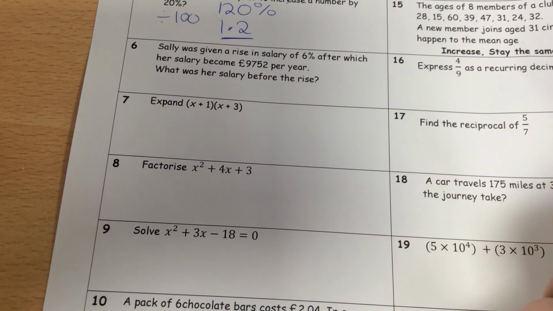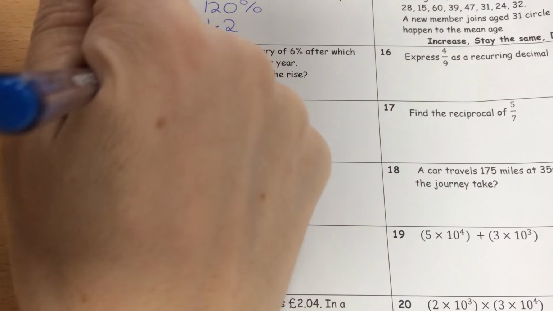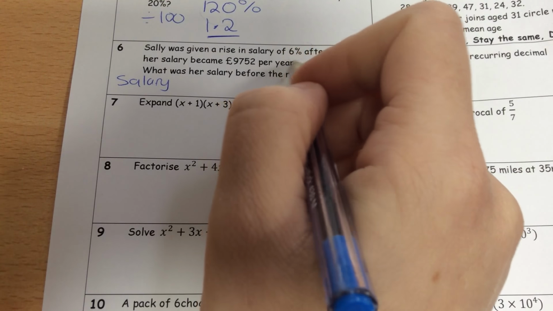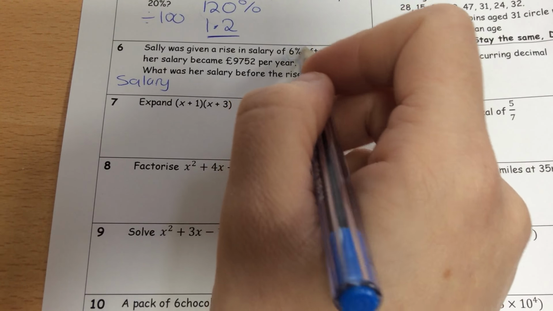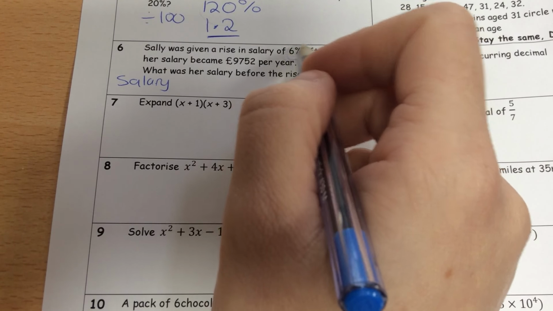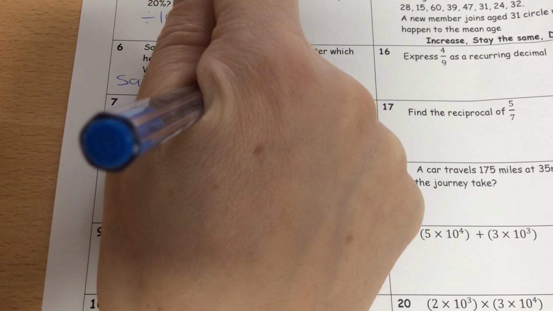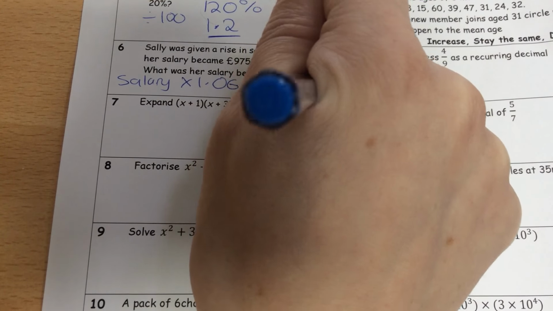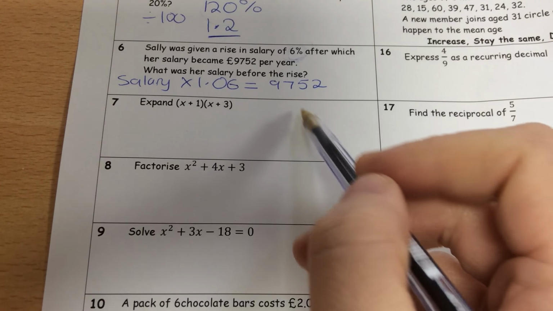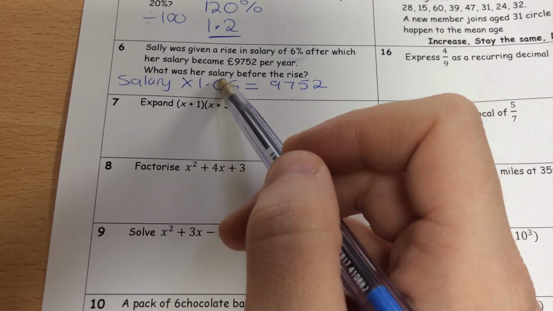Question 6. This is a reverse percentage question. So Sally's original salary has increased by 6%. If we're going up by 6%, we add on to 100, so it'd be 106%. As a decimal, 1.06. And her salary now is 9,752. So it's working backwards to figure out what it was before her salary went up.